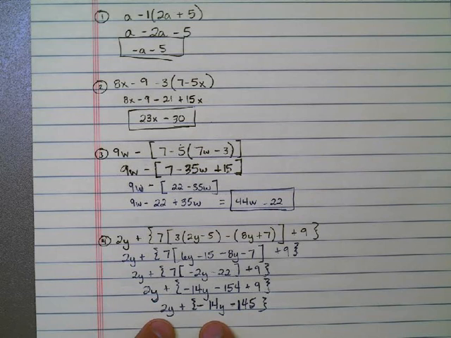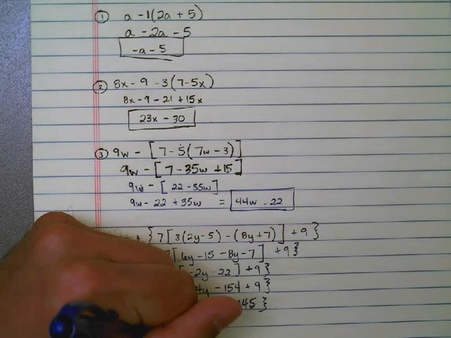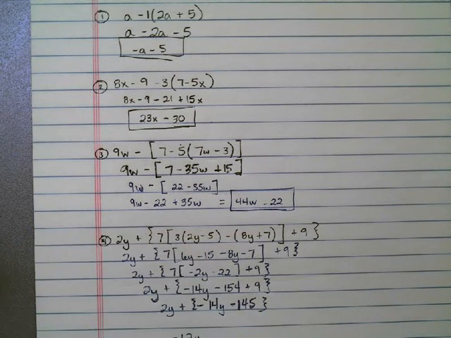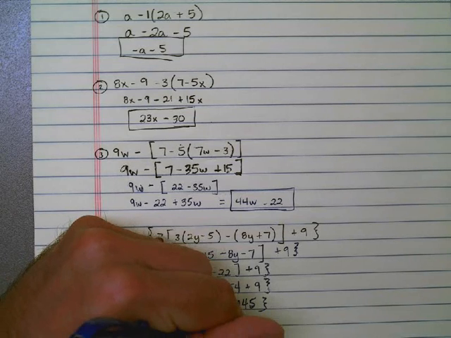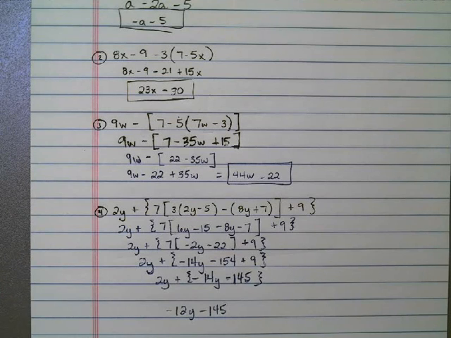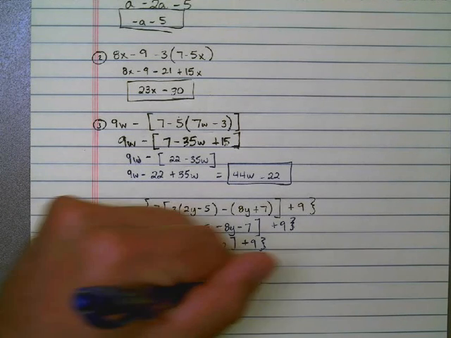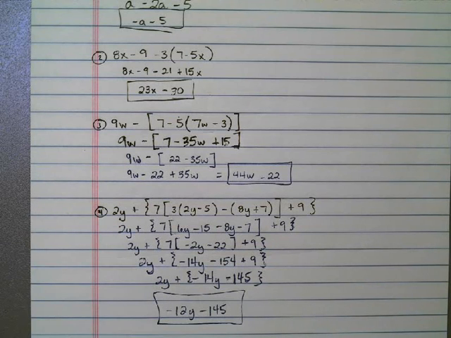And my last step then, because it's all addition subtraction, it looks like I can take this 2y minus 14y. I end up with negative 12y. And then I have the minus 145 at the end. And that is much simpler than what we had to start with. If this makes sense, then you're ready to do the homework.